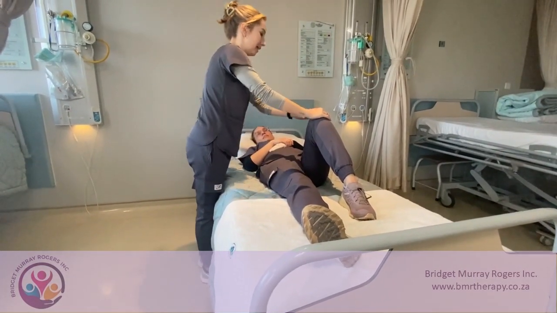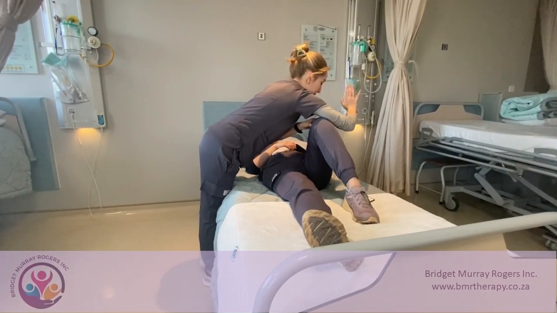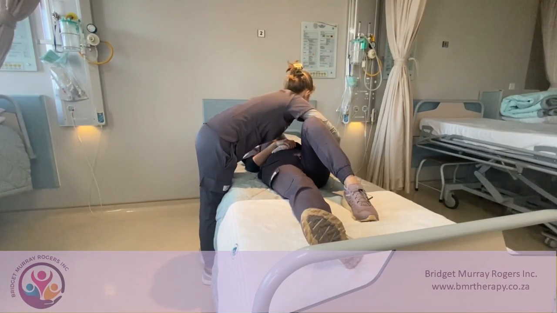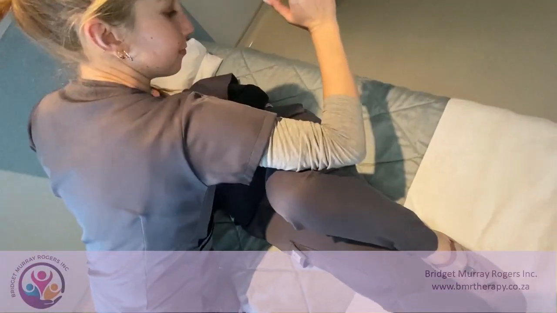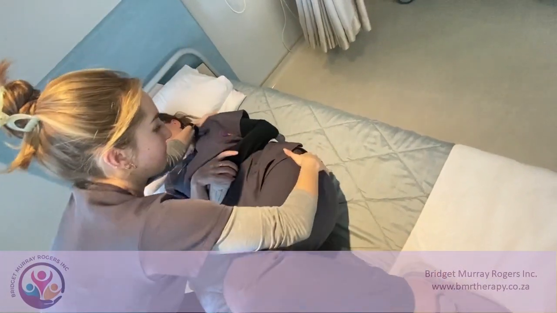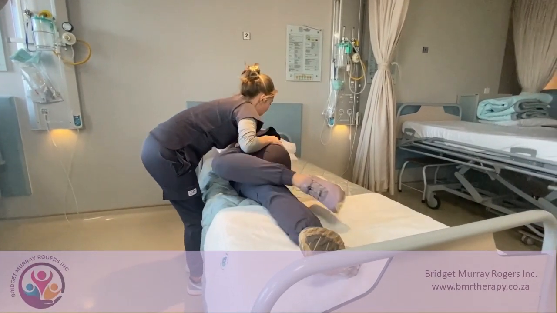Take note of the therapist's body positioning and hand placement. The therapist is standing close to the bed at all times. Her right elbow supports the patient's elevated knee, with her right hand placed on the right hip. Her left hand is placed on the patient's left shoulder. The therapist then rolls the patient towards her, onto their right-hand side.